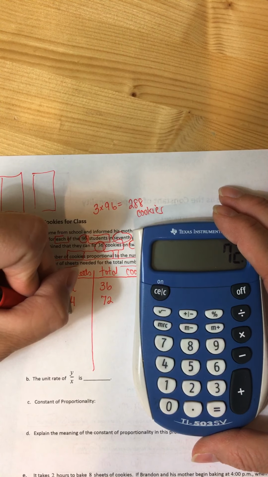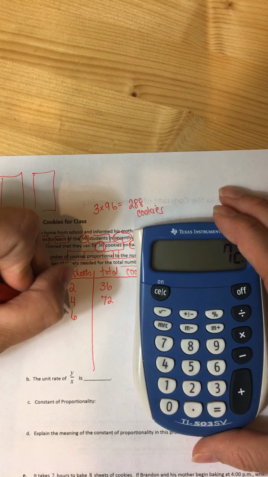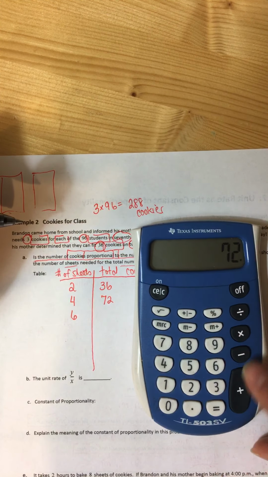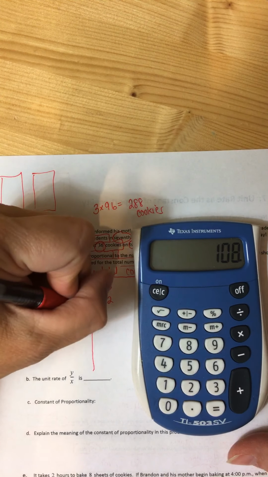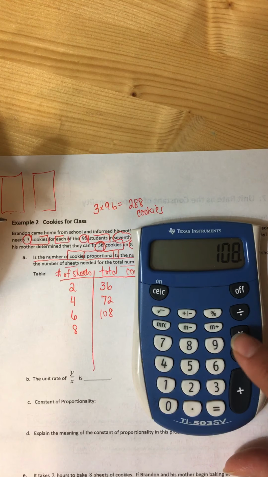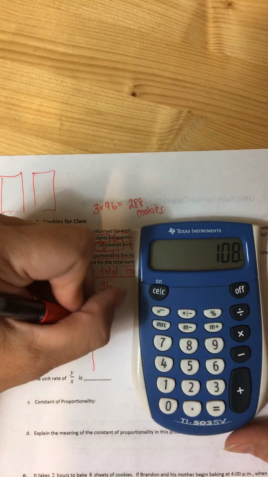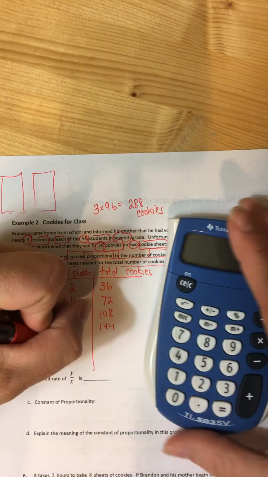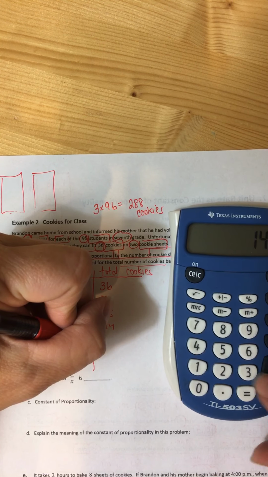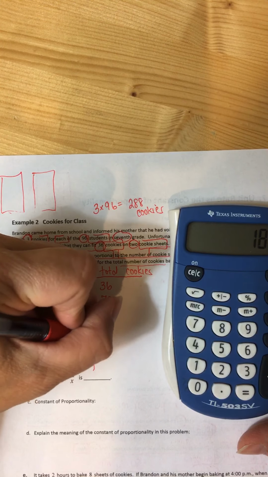Then they said, now I'm going to have 6 cookie sheets, so 2 more cookie sheets gives me 36 more cookies. So we'd be at 108, and then 8 cookie sheets would be 36 more, so that'd be 144. They just kept it going. 144 plus 36 is 180.